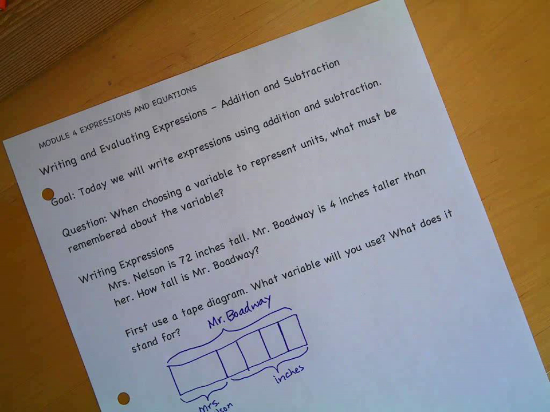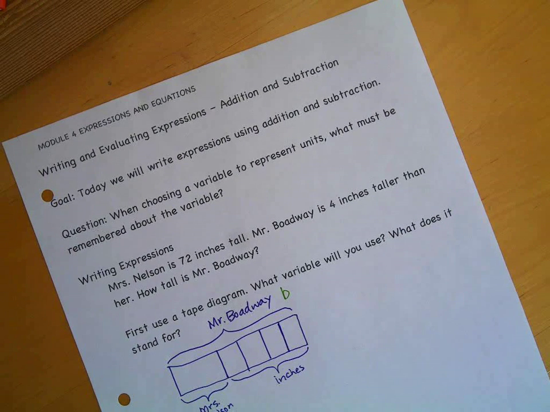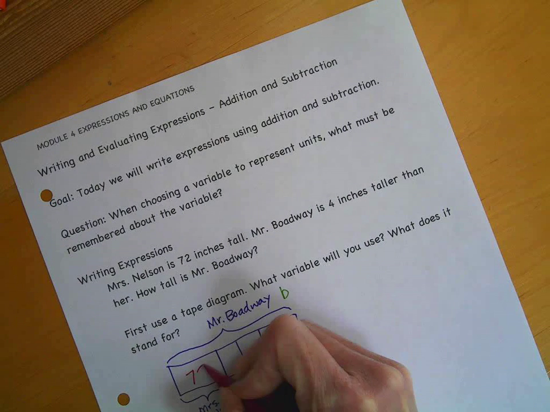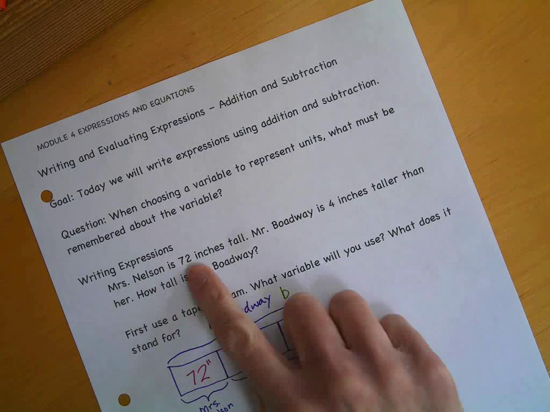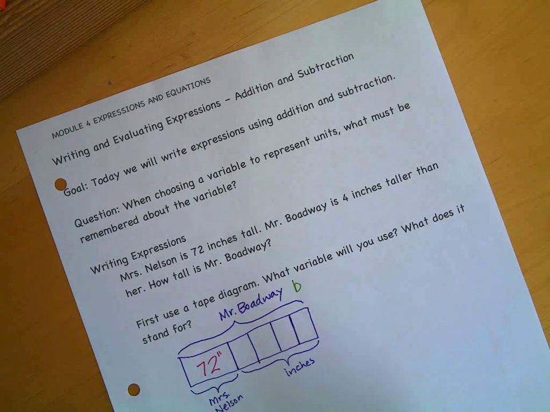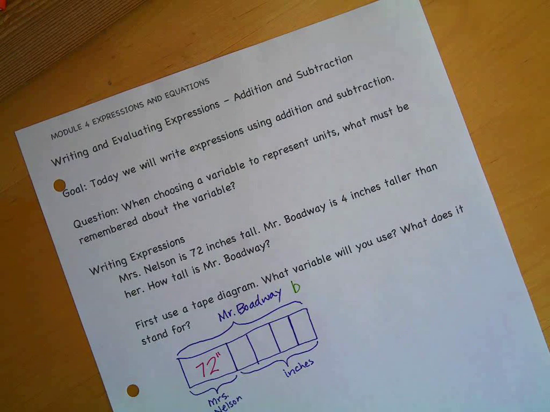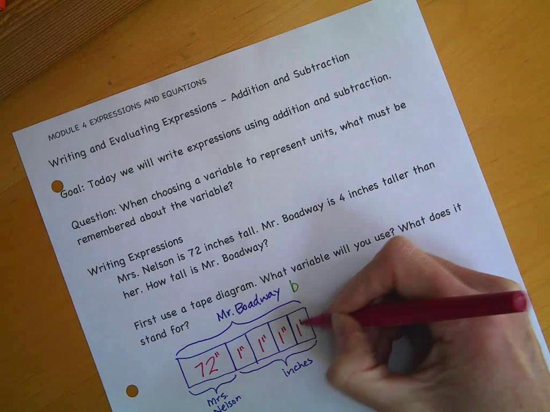Okay. So basically what we can do is we can say that the variable that we need to find is for Mr. Bodway because we already know all of the other information. So the variable that I would like to use, we're going to call it B. Okay, and so what we have is we know that Mrs. Nelson is 72 inches, so I'm going to go ahead and put 72 inches in there. Then I would say that each one of these is 1 inch. So 1 inch, 1 inch, 1 inch, and 1 inch.